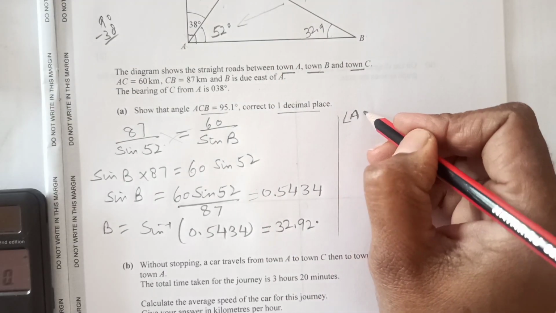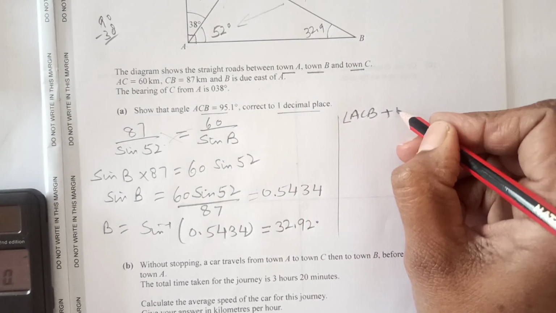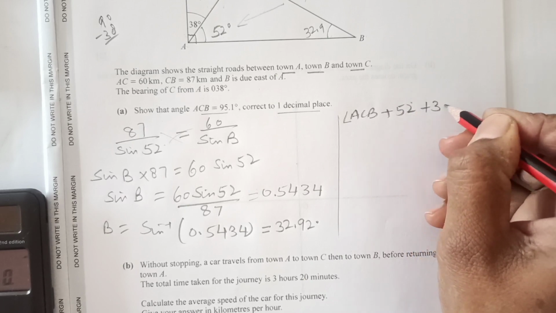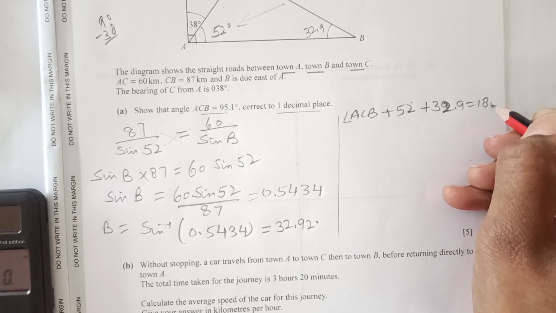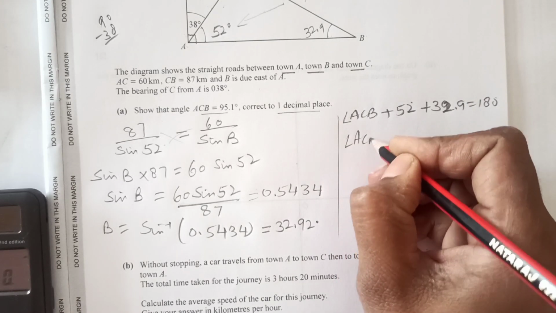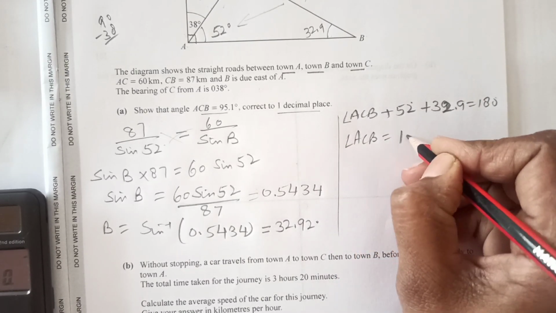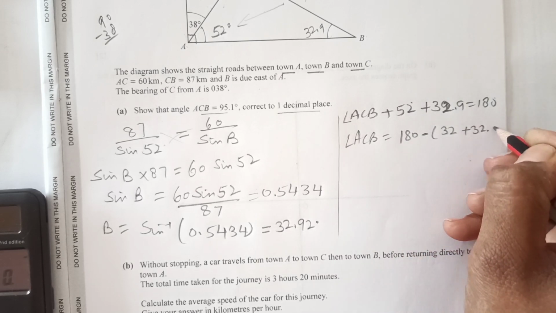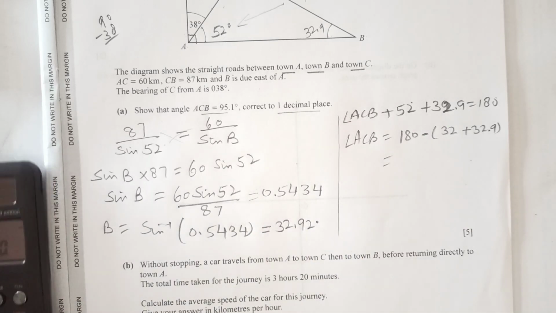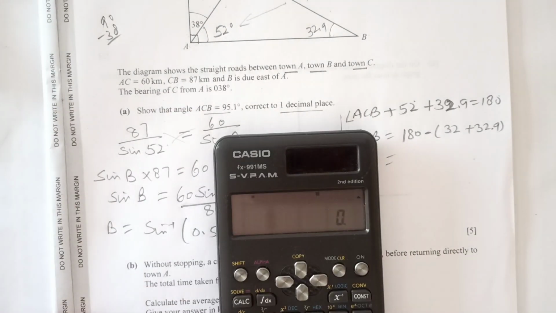So angle ACB plus 52 plus 32.9 is equal to 180. So we can find angle ACB as 180 minus 52 plus 32.9, right? So let's see, 180 minus 32 plus 32.9.